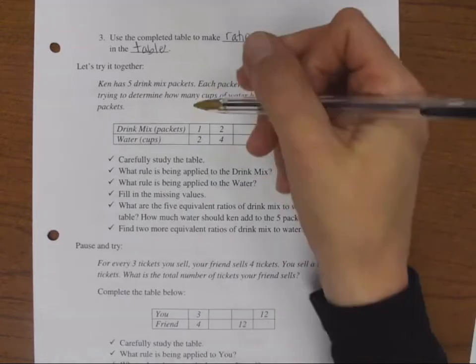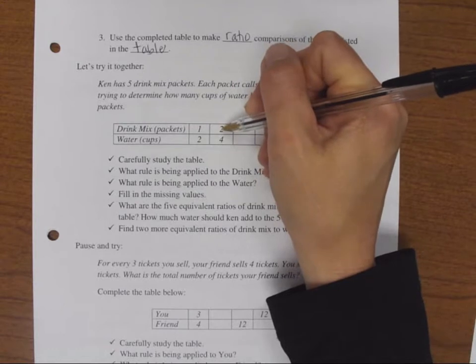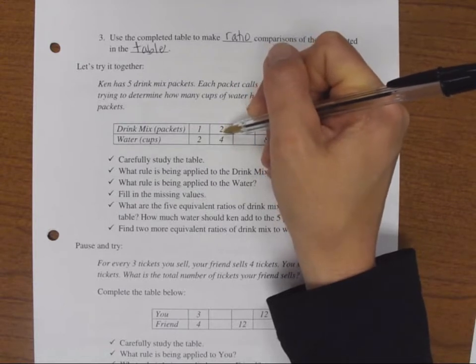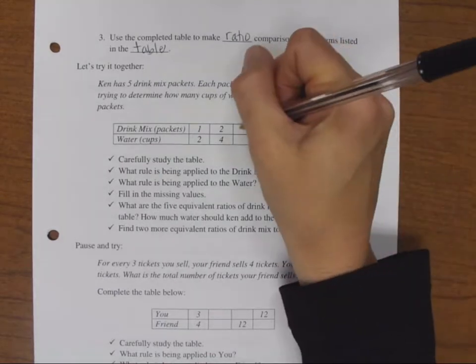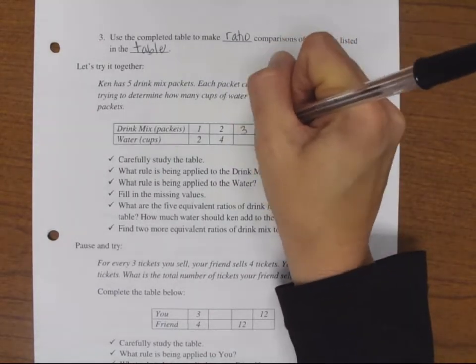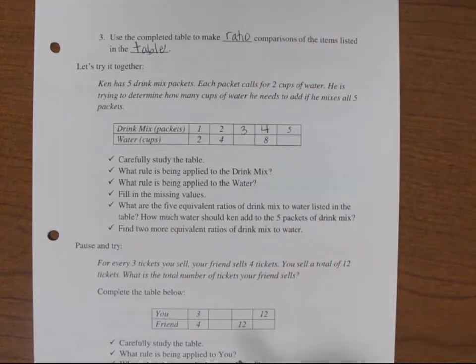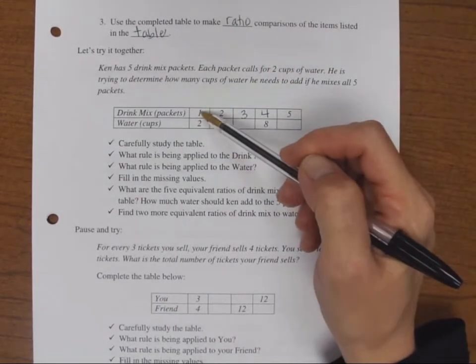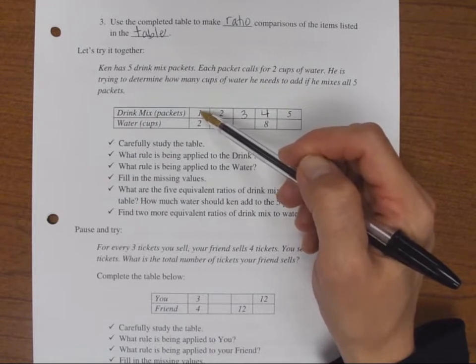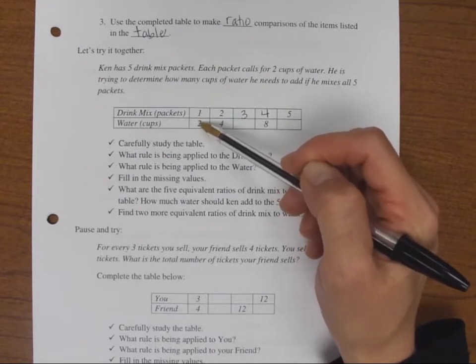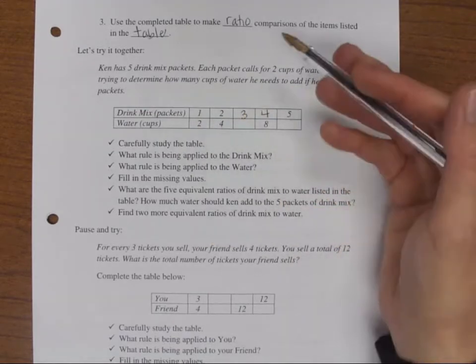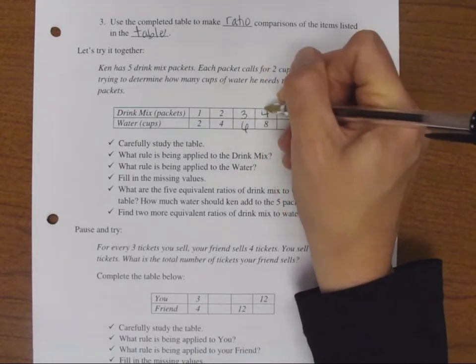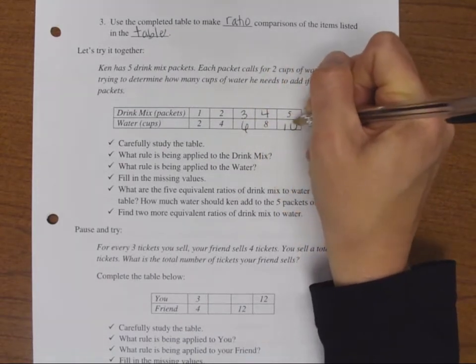So you go from 1 drink mix packet to 2, right? Drink mix packets. So next, you might try the 3 drink mix packets and the 4. And what's our ratio? Well, every time there's one packet, you need 2 cups of water. So how did I get from 1 to 2? I doubled it, or I times it by 2, right? 2 times 2 is 4. 3 times 2 is 6, 4 times 2 is 8, 5 times 2 is 10.